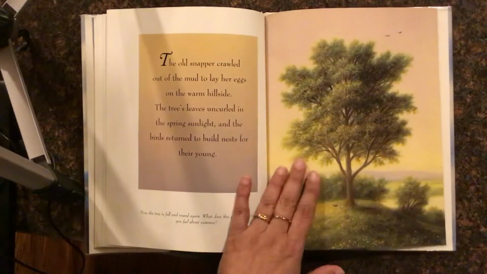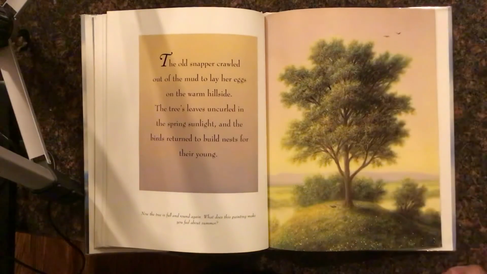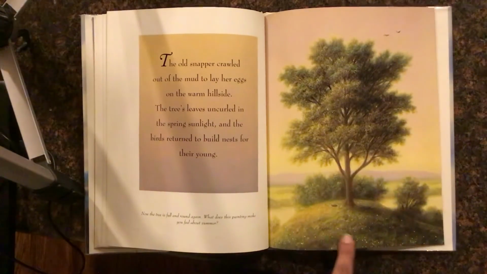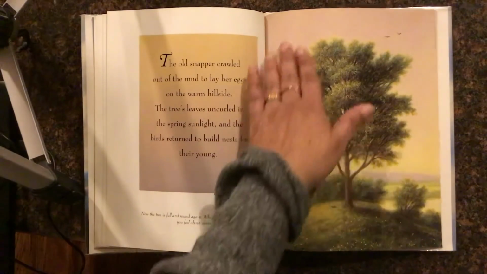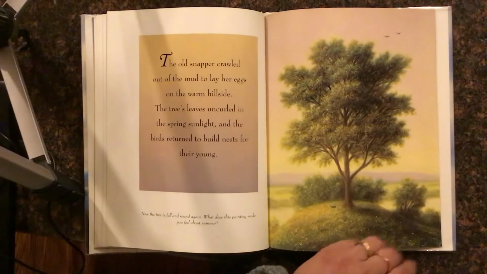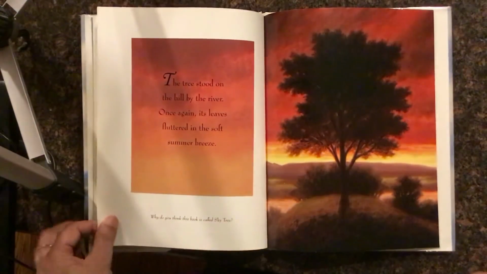So it's back to summer again. Look, the turtle is right there. The birds are flying over here. And all the leaves are green. The hill is full of green grass and flowers too. And look at this color of the sky, like pink and yellow. That kind of looks summerish, right? Hot. Look at the sunset.